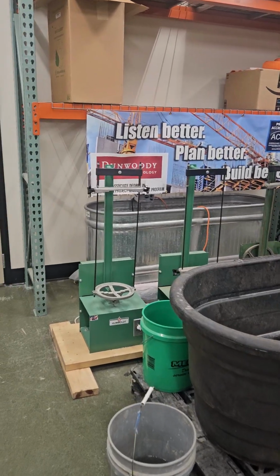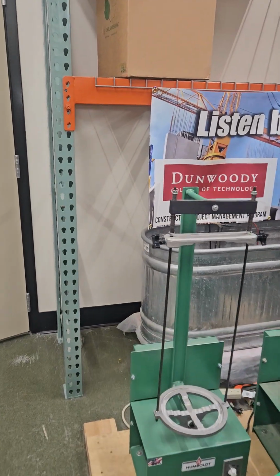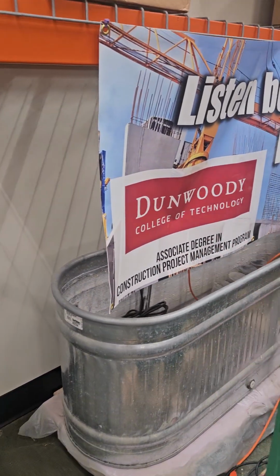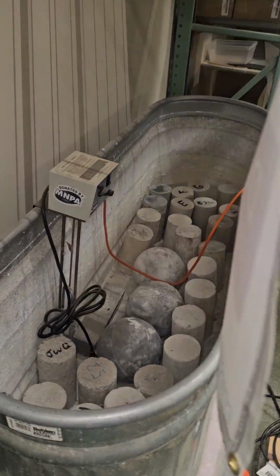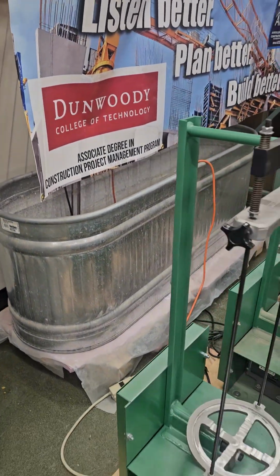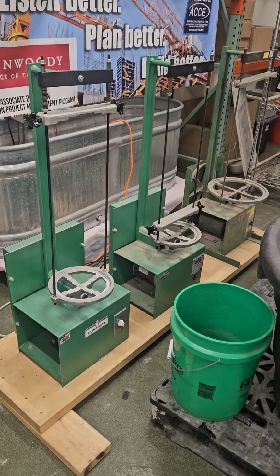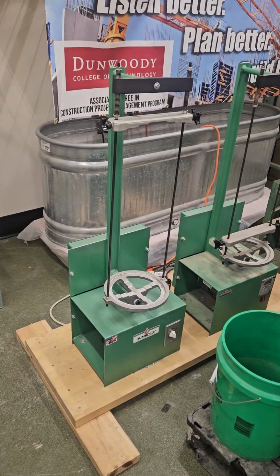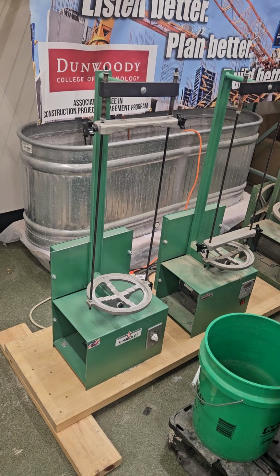What's this thing back here in the trough? The trough, so we used to have that full of water, and we were water curing some of the concrete. We haven't filled that up yet this year, and I think we're probably going to do away with the water bath and just let everything air cure.